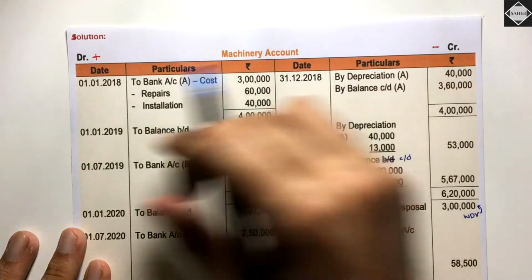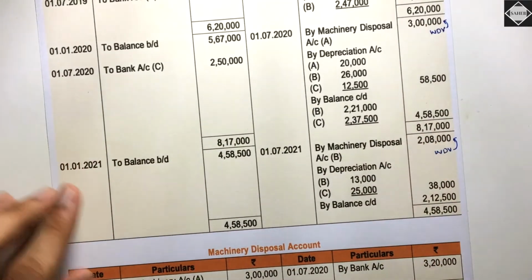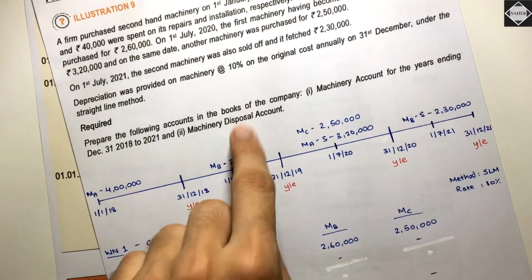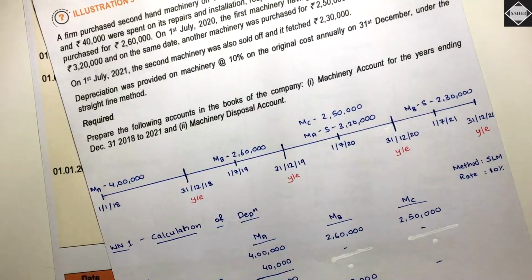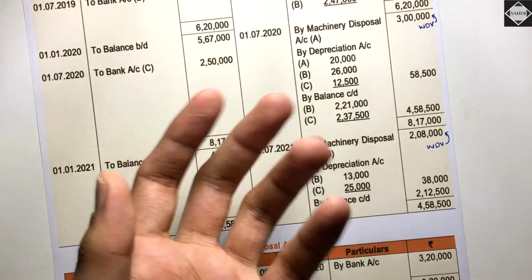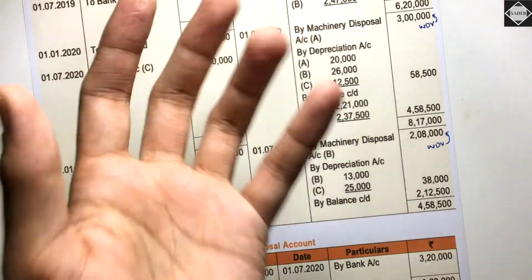Okay, first year, second year, third year, and then the fourth year, right? And the question has another requirement, that was the machinery disposal account, isn't it? So we have to prepare that machinery disposal account. It's really simple to prepare. What is machinery disposal account? It's just a temporary dummy account. It's just a dustbin. It's just a trash can.